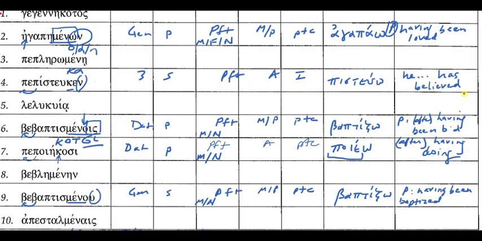Let's look at number 3 real quickly, shall we? Repeat after me. Pepleromene. All right. Do you see anything obvious about this form? We've got some reduplication. So that looks perfect. Anything on the backside help me with this? Yeah, mene.